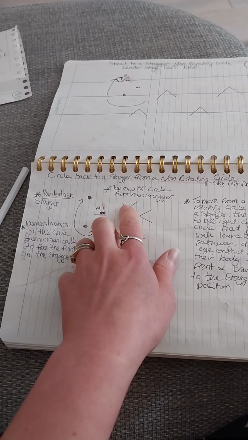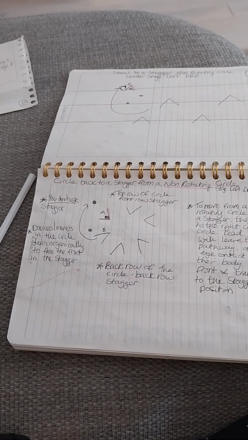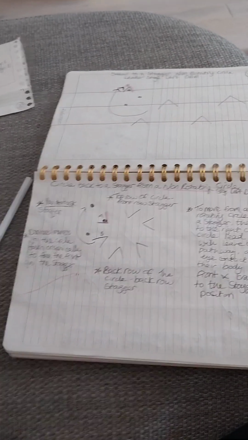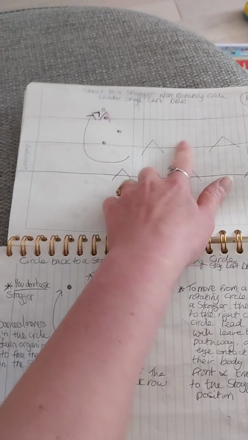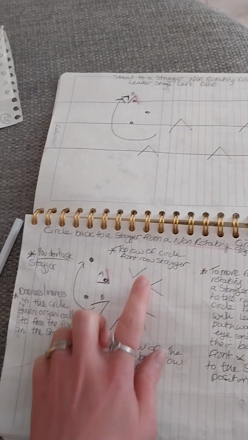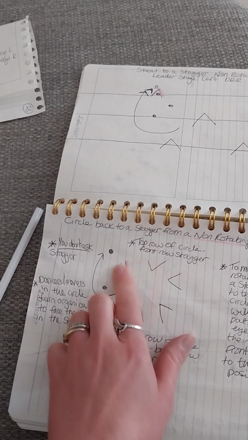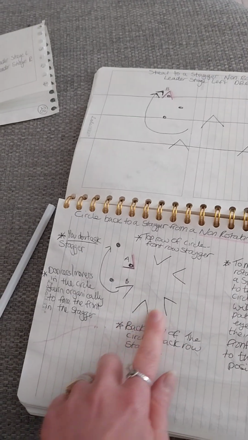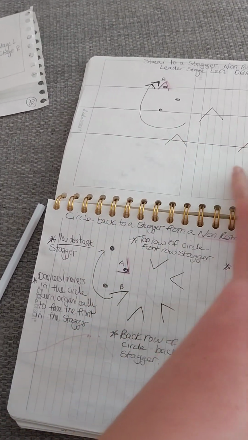The top row of the circle will form the front of the stagger, and the back row of the circle will form the back row of the stagger.